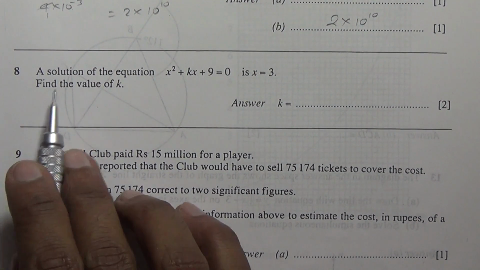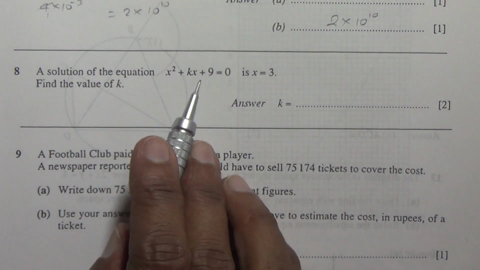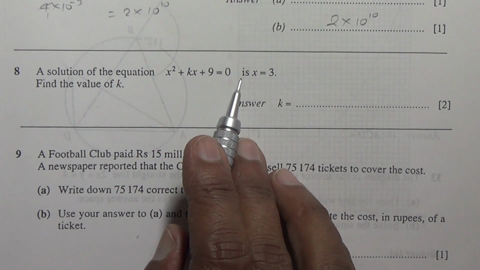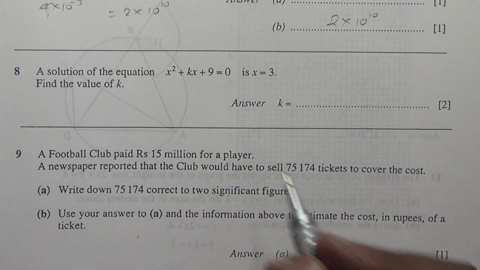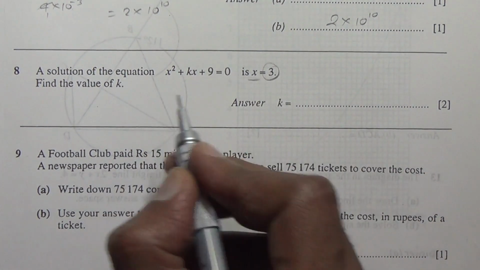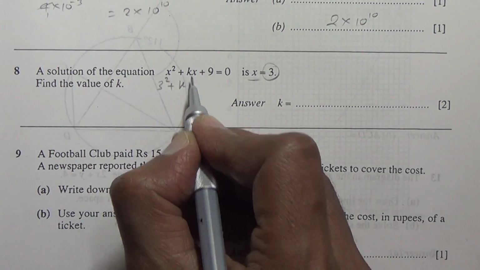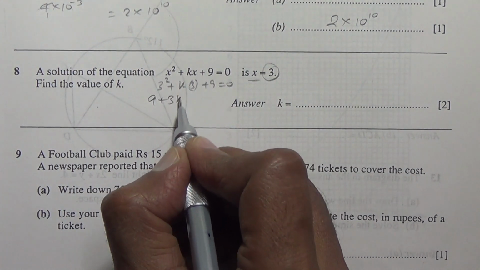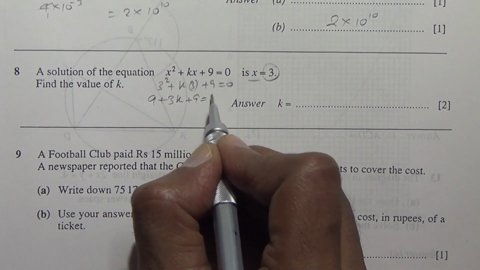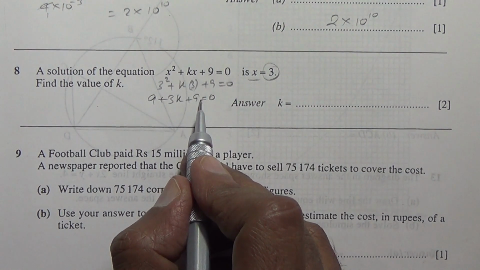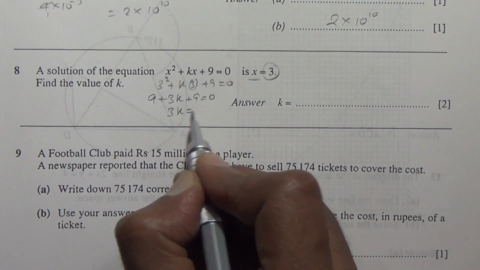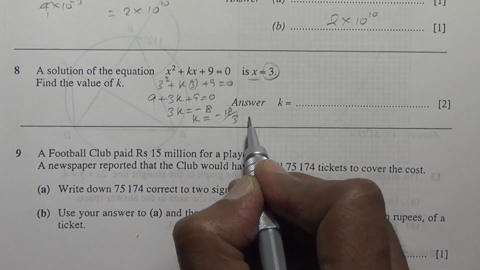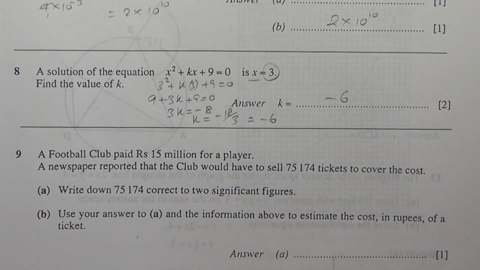For question number 8, a solution of the equation x squared plus kx plus 9 is equal to 0 is x equal to 3. Find the value of k. Well, the 3 is x, so x can be substituted by 3. 3 squared plus k times 3 plus 9 is equal to 0. So that's 9 plus 3k plus 9 is equal to 0. 9 plus 9 is 18, 18 goes on the other side, so 3k is equal to minus 18, and therefore k is equal to minus 18 divided by 3, giving you minus 6. So here we are, minus 6.